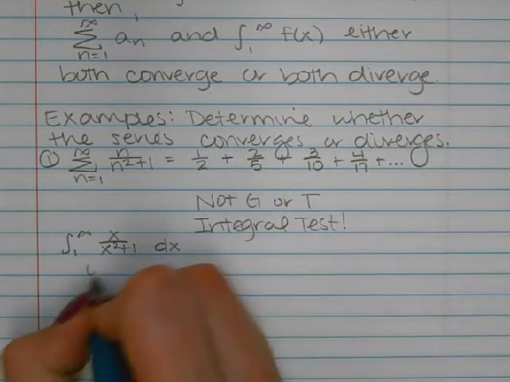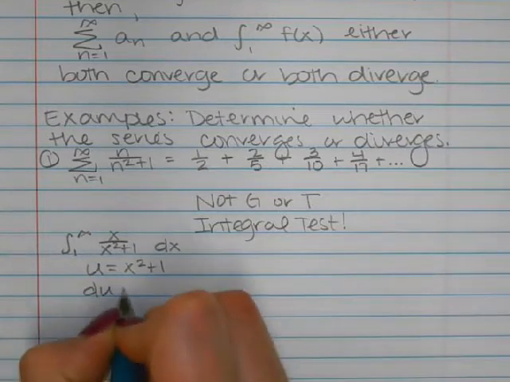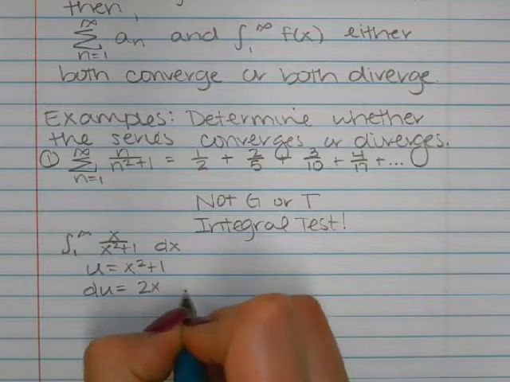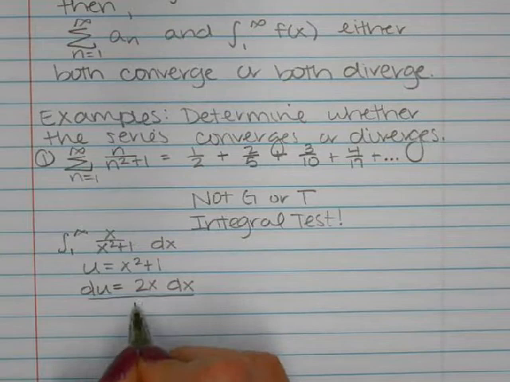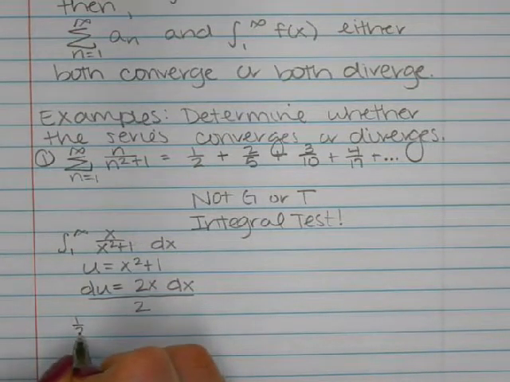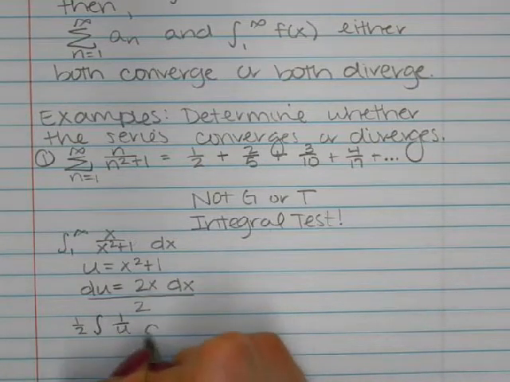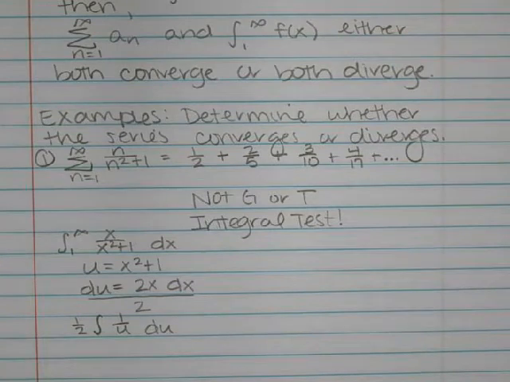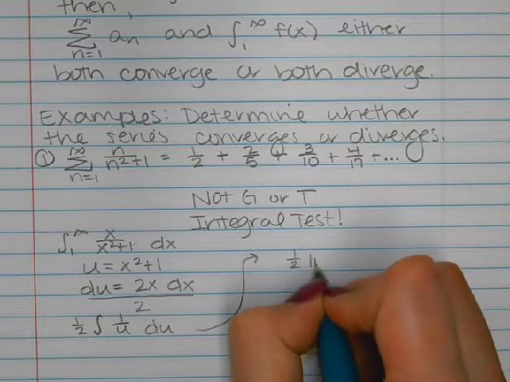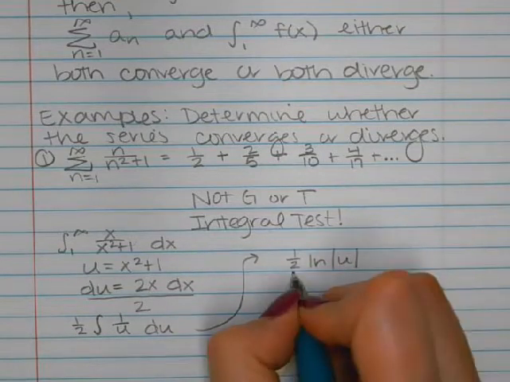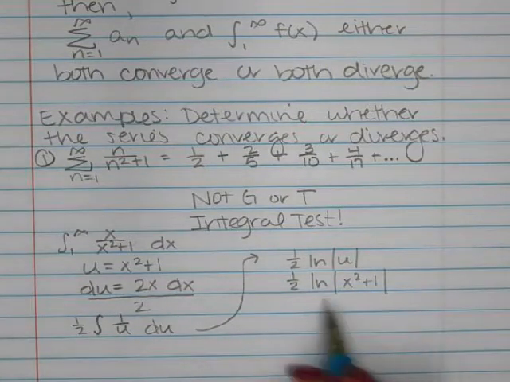So to integrate this, I do have to do u substitution. So my u is x squared plus 1. My du, the derivative of that, would be 2x dx. I don't see a 2 in the problem, so that means I have to divide the 2 out in the front. So I'm going to be integrating and take 1/2 times the integral of 1 over u du. So that gives me 1/2 ln of u, which is 1/2 ln of x squared plus 1. So that's what my integral was.